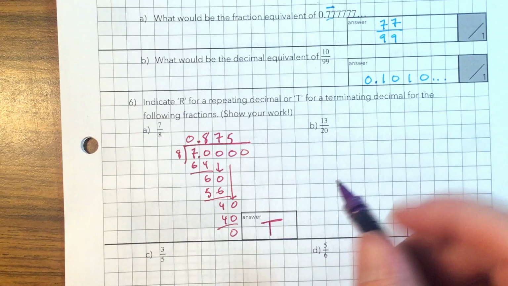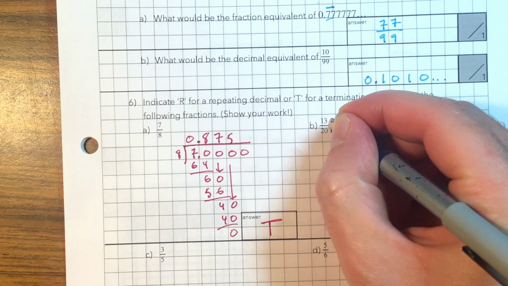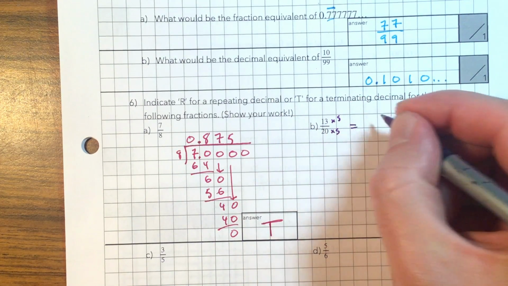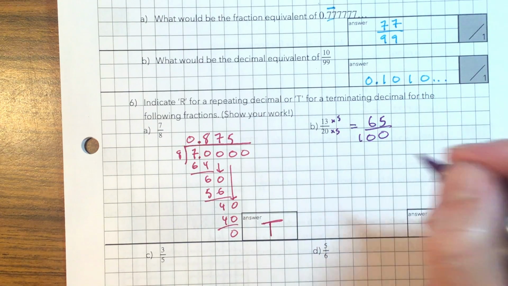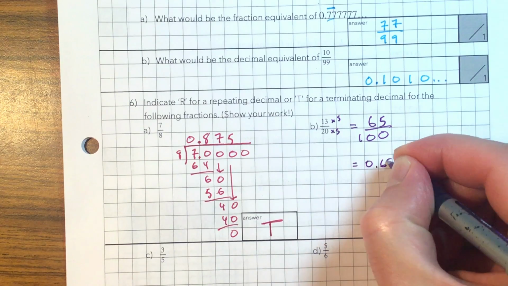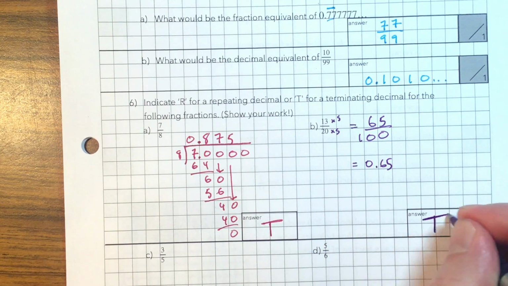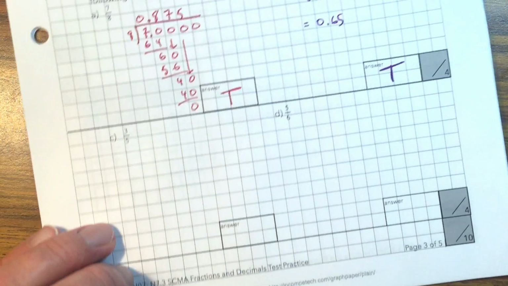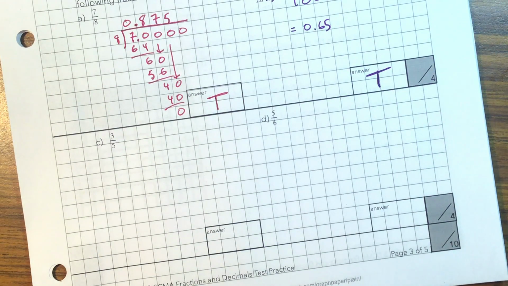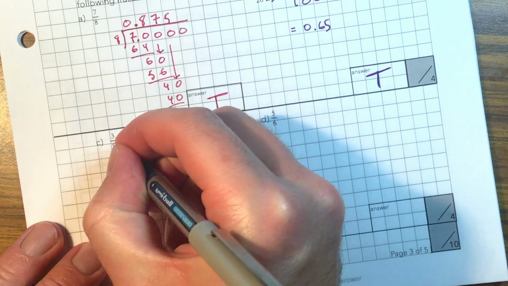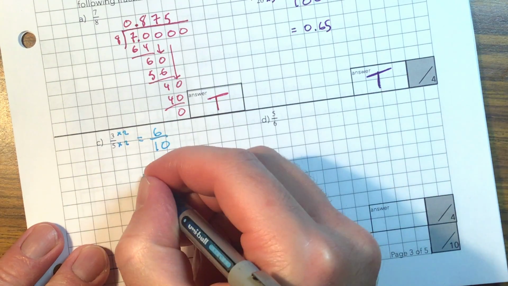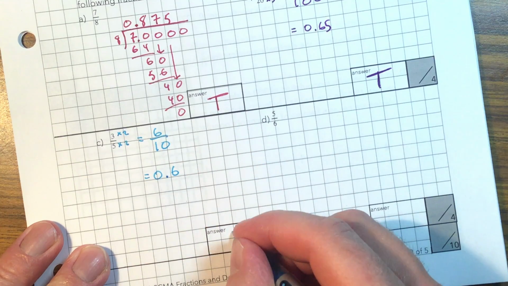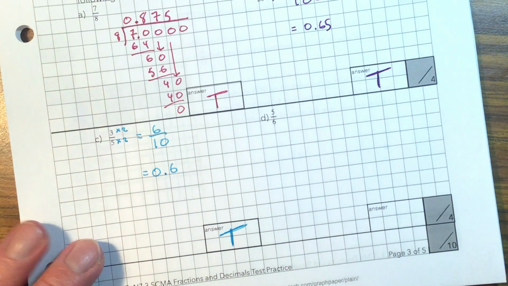I can make this one easily out of 100, right? Times it by 5, times it by 5. So it's equal to 65 out of 100, which is 0.65. Boom, terminated. 3 out of 5. I can make this guy out of 10. That's way easier, right? Times this by 2, times this by 2, now you get 6 out of 10. That's equal to 0.6. Boom, terminated.